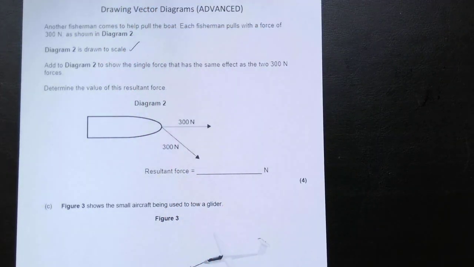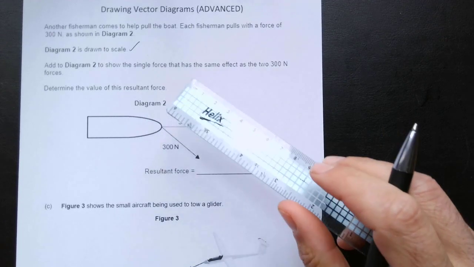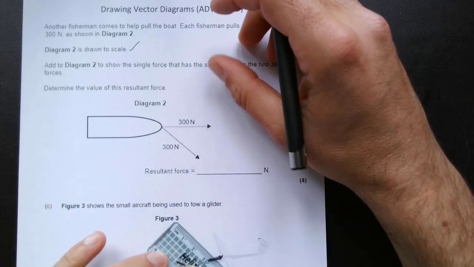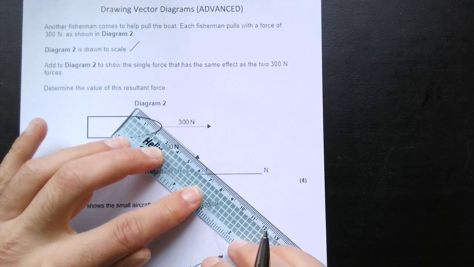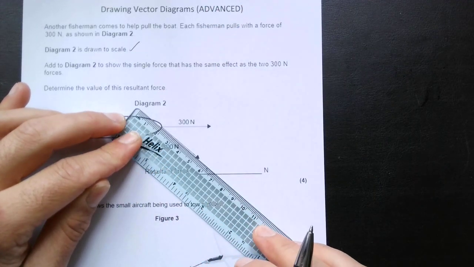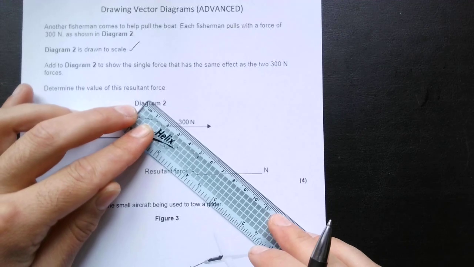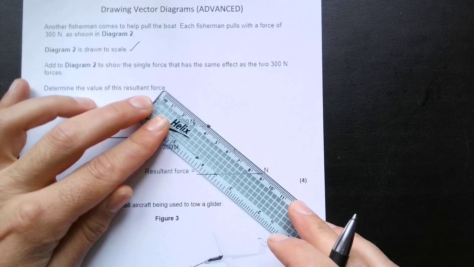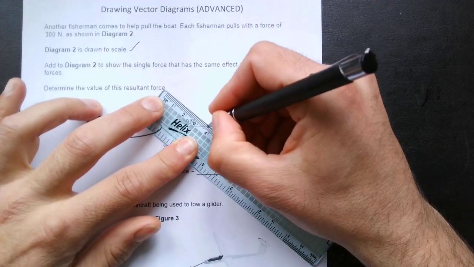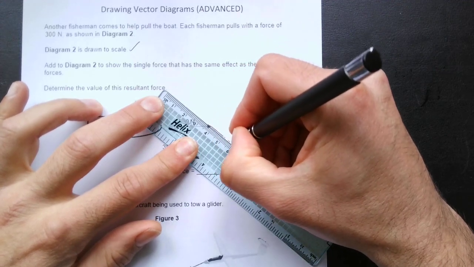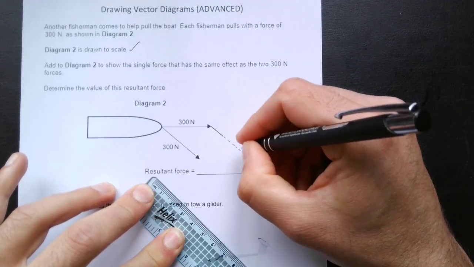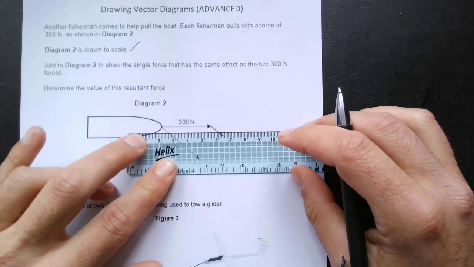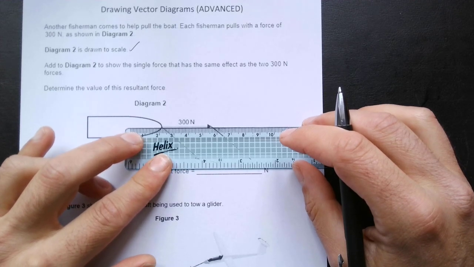Add to diagram 2 to show the single force that has the same effect as the 300 newton forces. Okay, so what we've got to do is line our ruler up with one of the forces, and then keep that orientation of the ruler and move it to the tip of the other force arrow, trying to keep it the same. So basically we've got these two parallel, and we draw it as a dotted line there. We draw it a bit further than we need to, just so we can get them to cross over. And we repeat again.